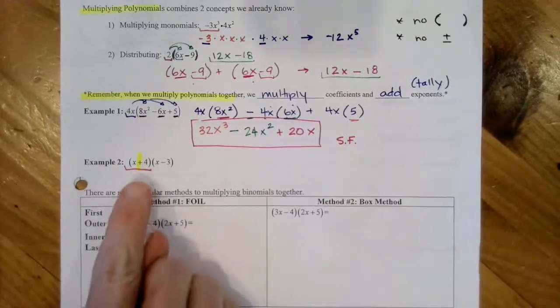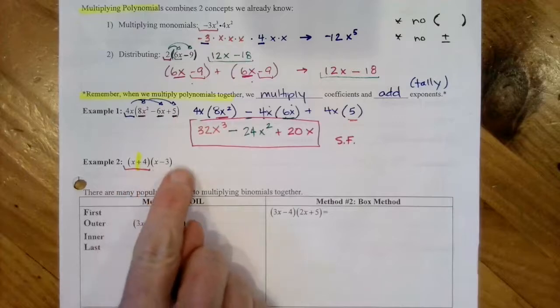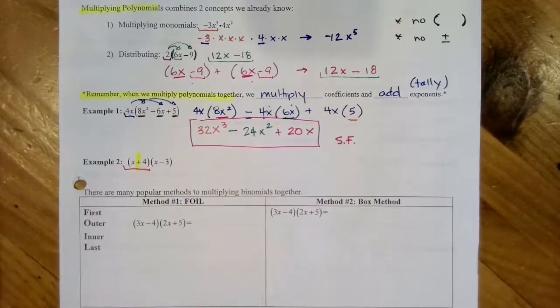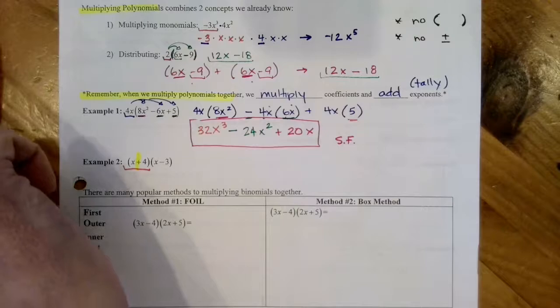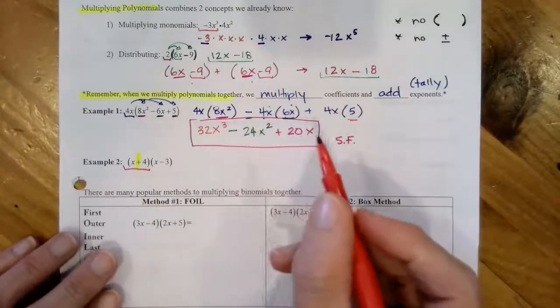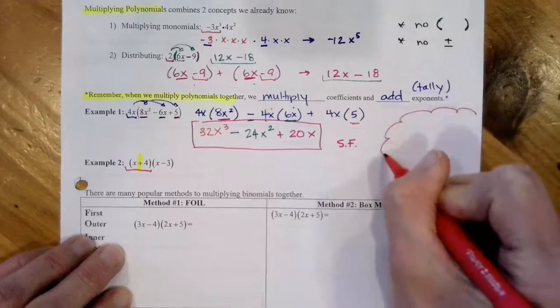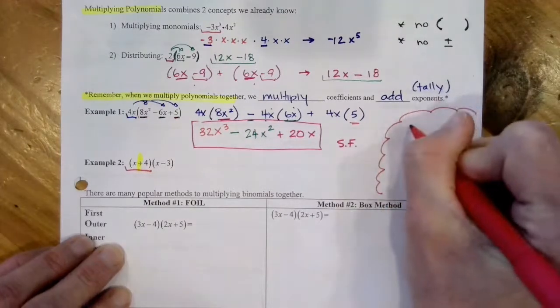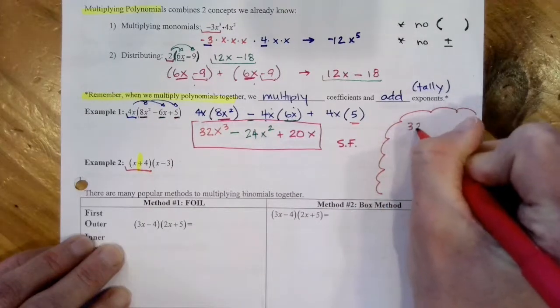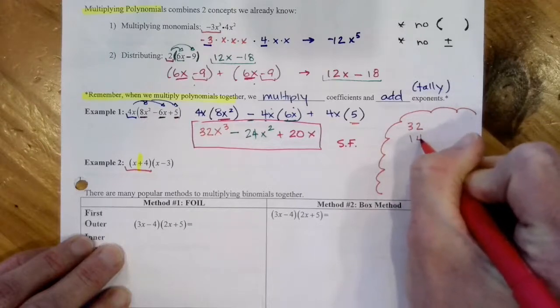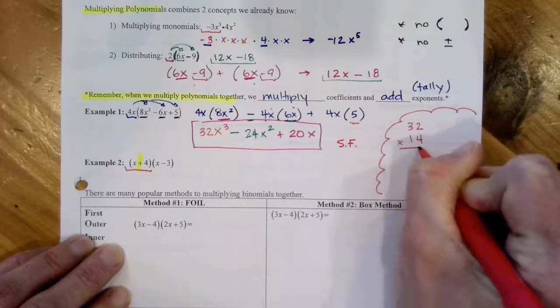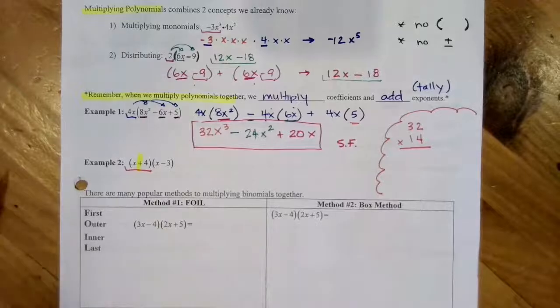And I want you to think about, we're going to have each individual part multiplied by each individual part. So I want to take a minute and ask you, do you remember from elementary school, if you had to multiply 32 times 14, do you remember what you used to have to do?